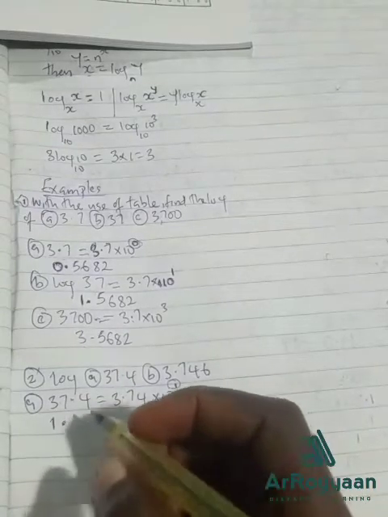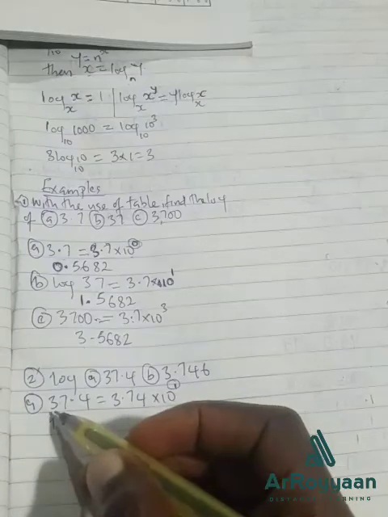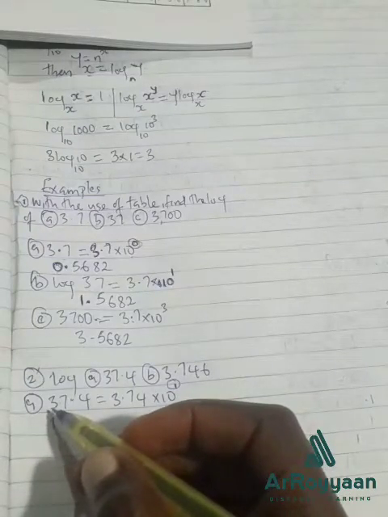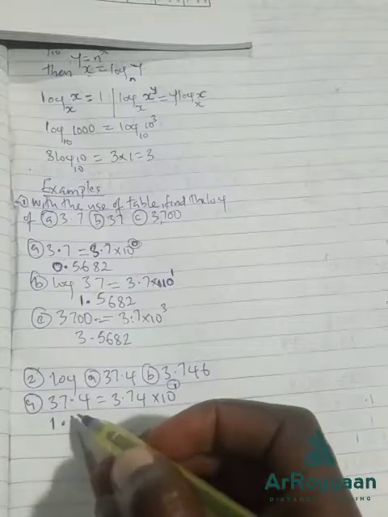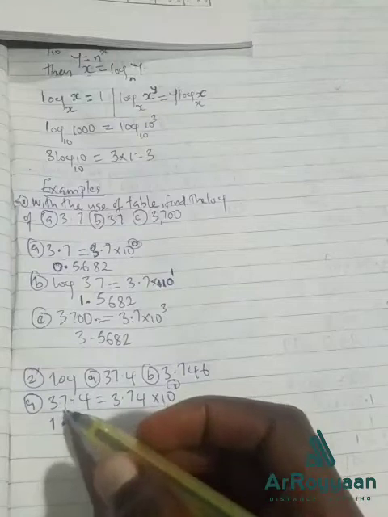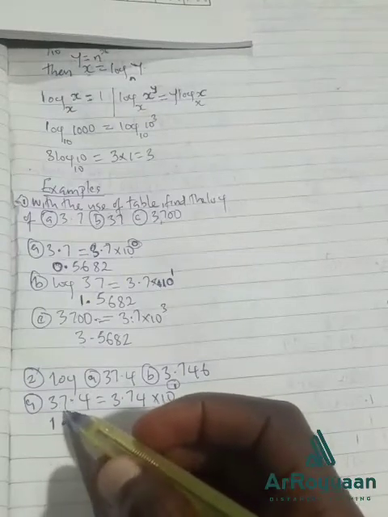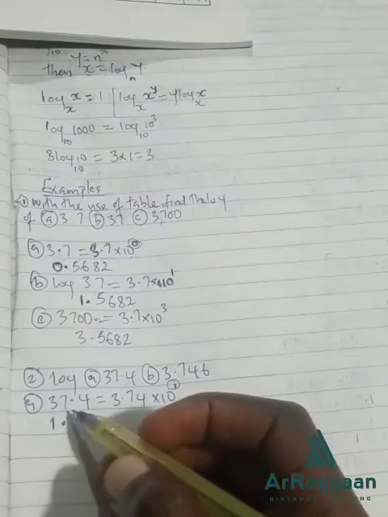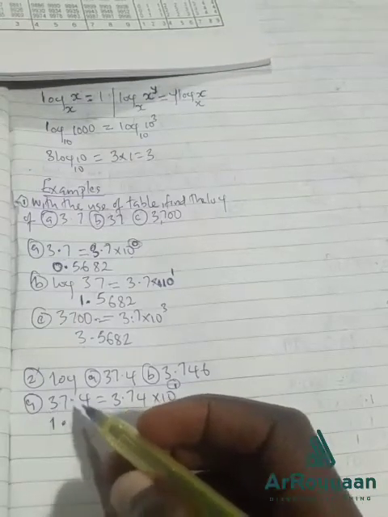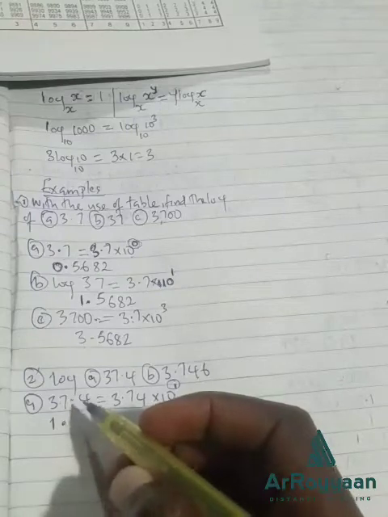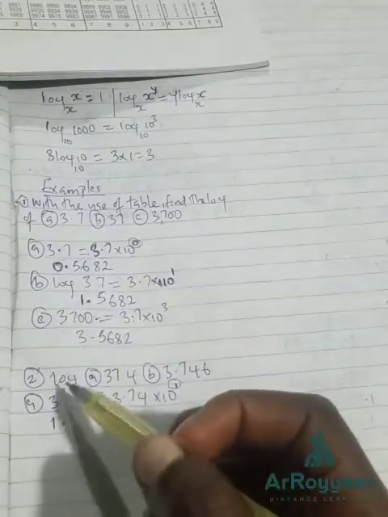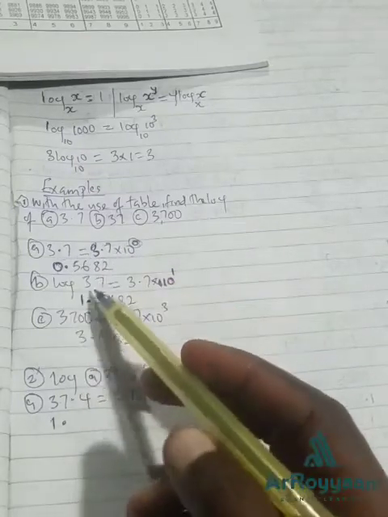So the next thing is to find the logarithm. Ignoring the decimal point temporarily to find the value, we are left with 374. So we'll be looking for 37 under 4. In our previous examples, we did only 37 under 0.